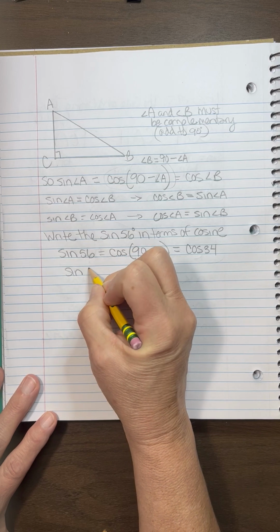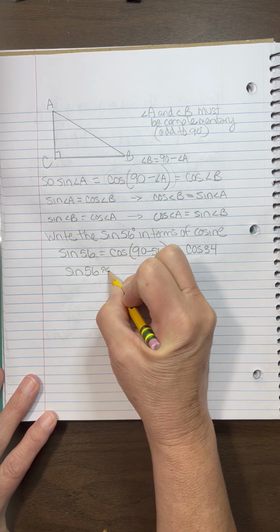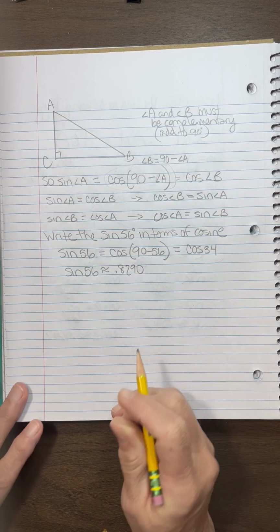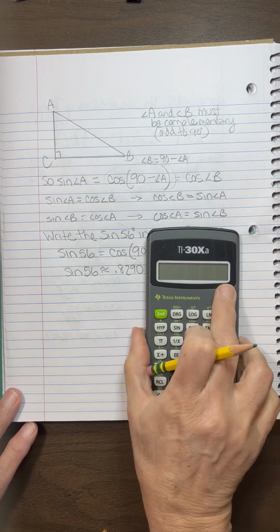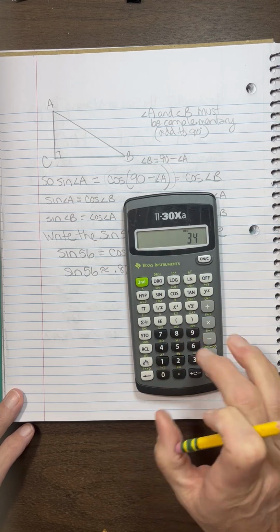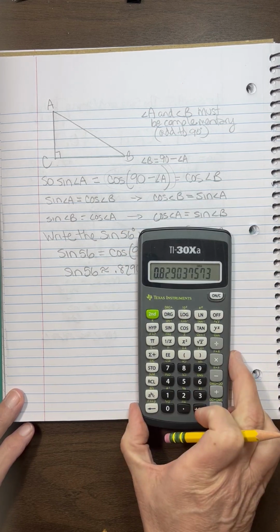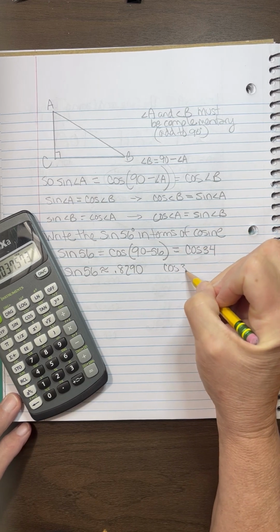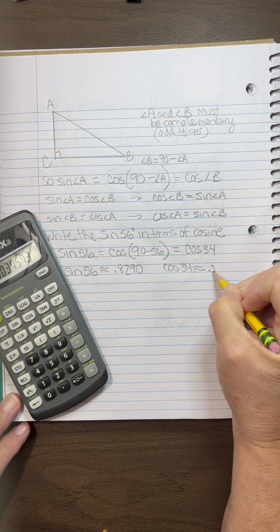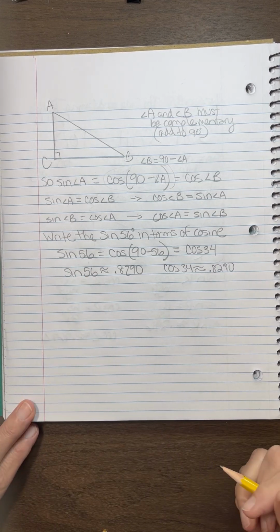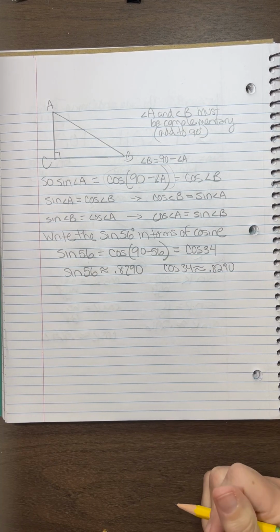If we do this on the calculator, sine of 56 is approximately 0.8290, and cosine of 34 is also approximately 0.8290. Okay, so they are the same. And you just got to remember that.